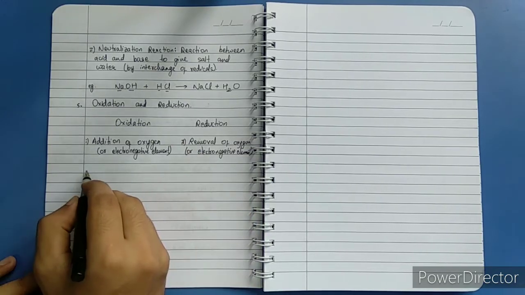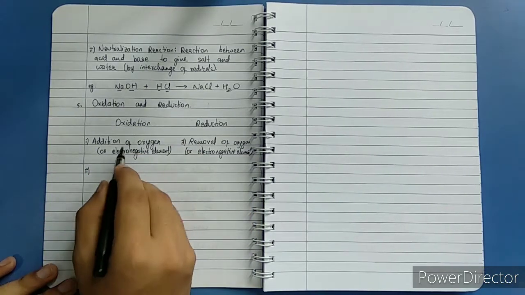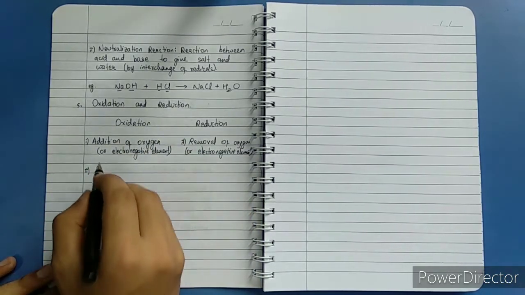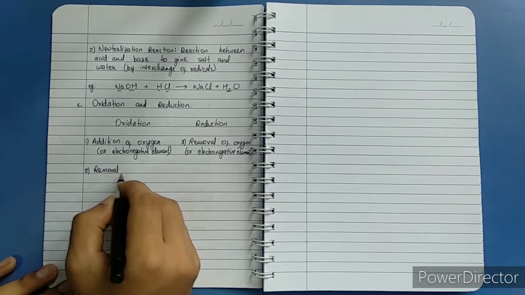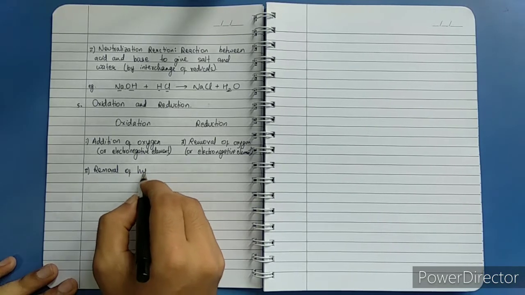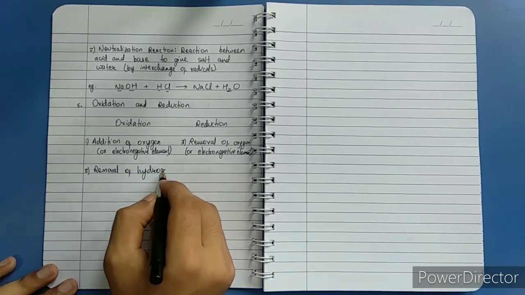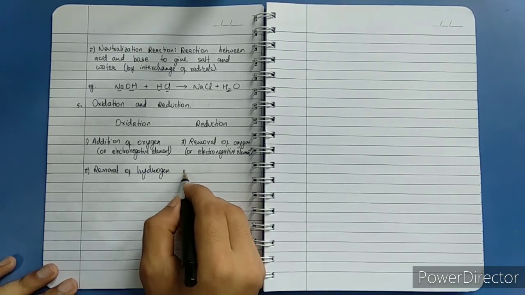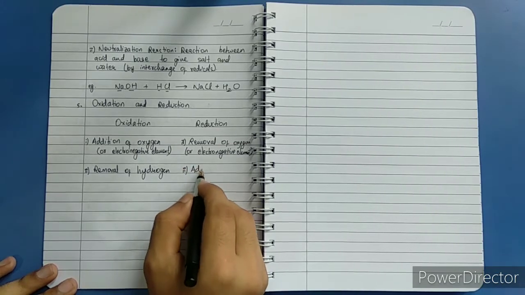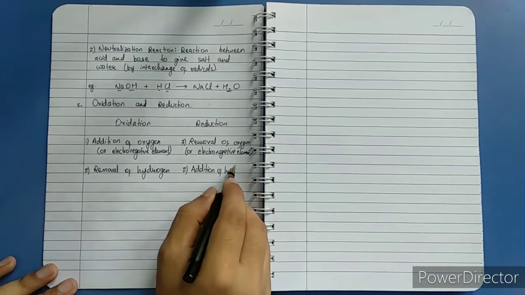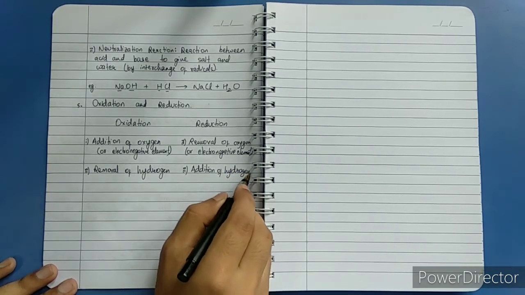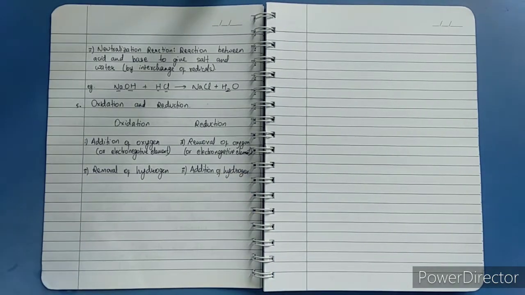The second point, oxidation, as it is addition of oxygen, we also relate this with removal of hydrogen. And if oxidation is removal of hydrogen, reduction is addition of hydrogen. Hydrogen is in group 1. Group 1 elements have 1 electron in their valence shell.